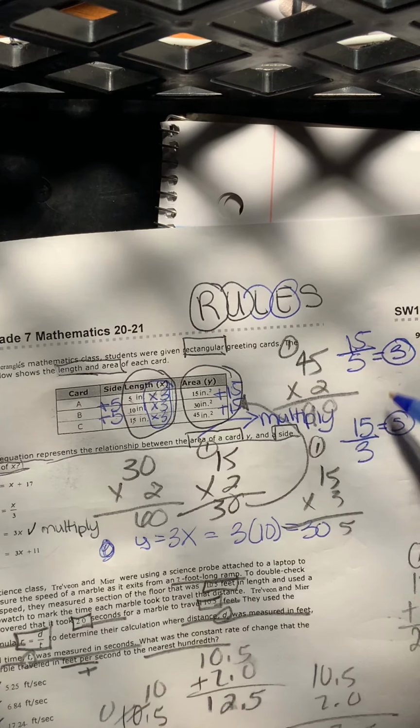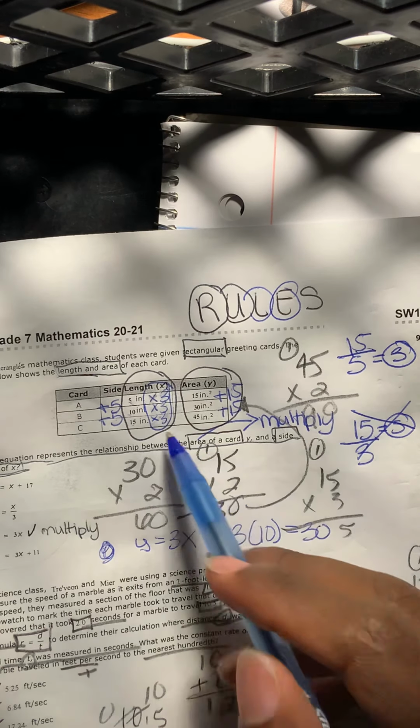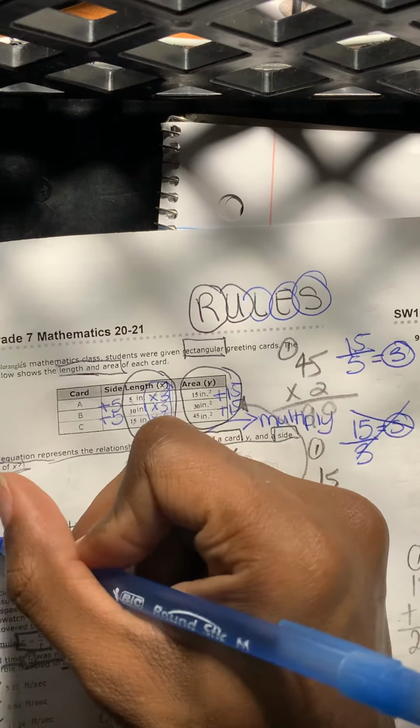So we just evaluated here. We multiply 3 by 10, we got 30. 3 by 15 would be 45. Y is equal to 3x.